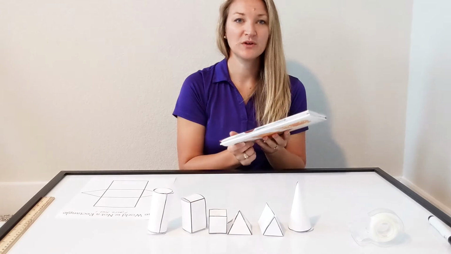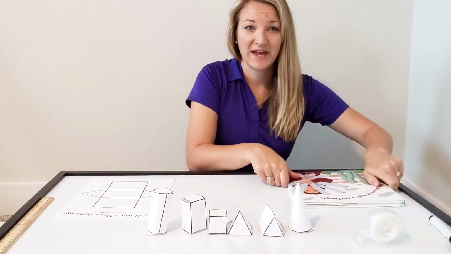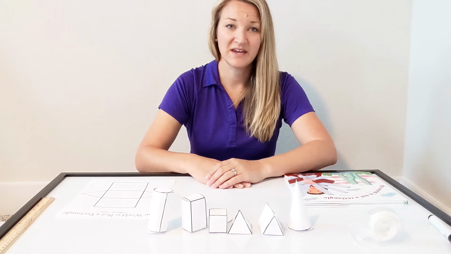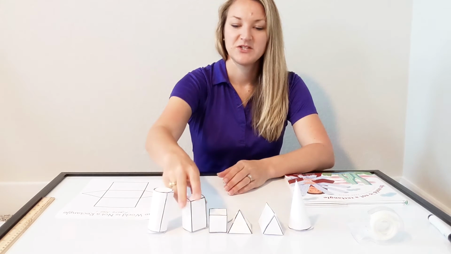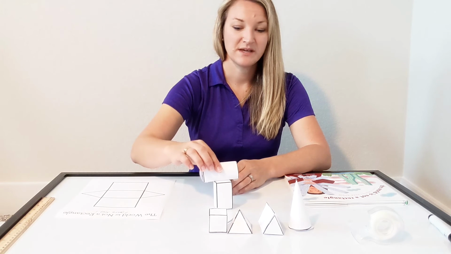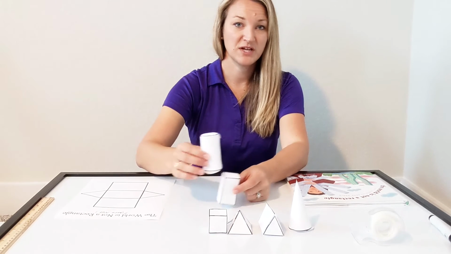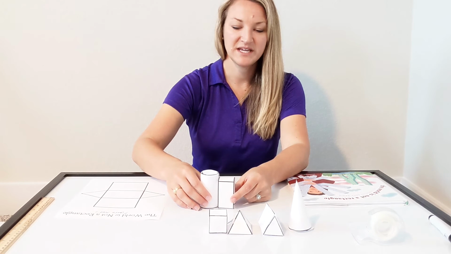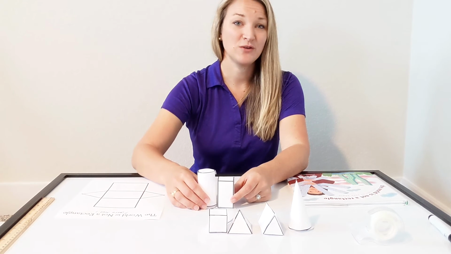So then the story will lead them into the next part of the activity, in that students will then decide how they can design a building. So students will take 2 shapes and decide to combine them somehow. They can use tape to combine their shapes together however they'd like. And they will come up with an idea for what that building could be used for.